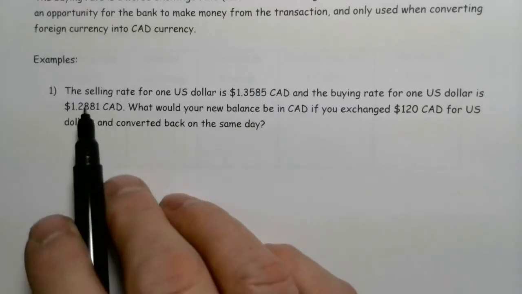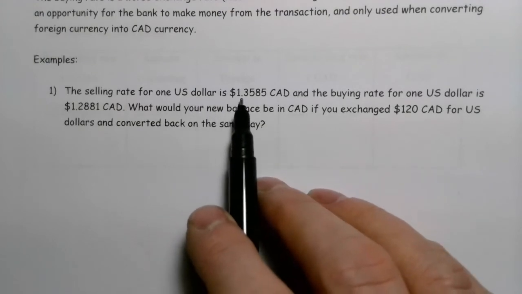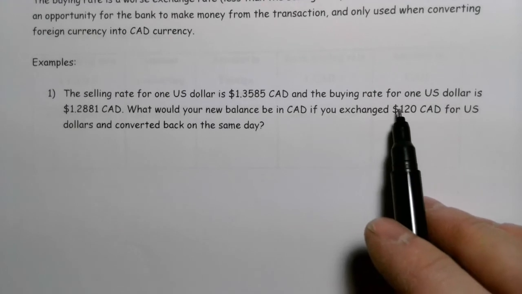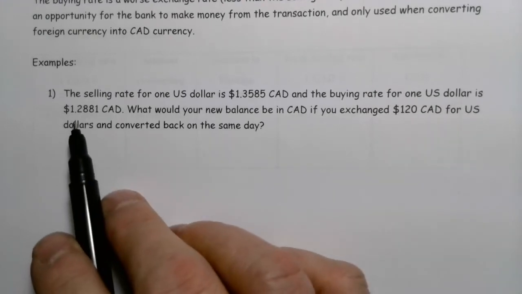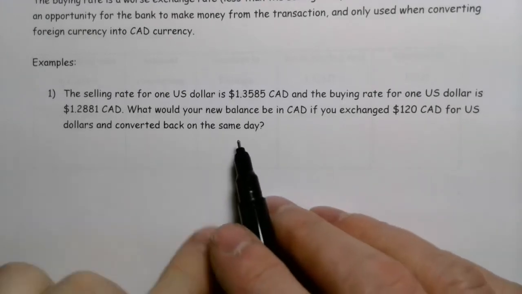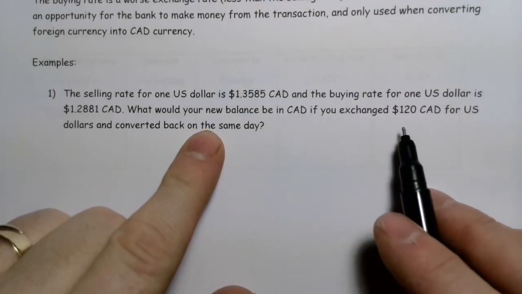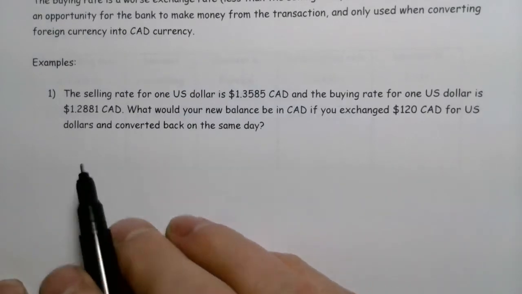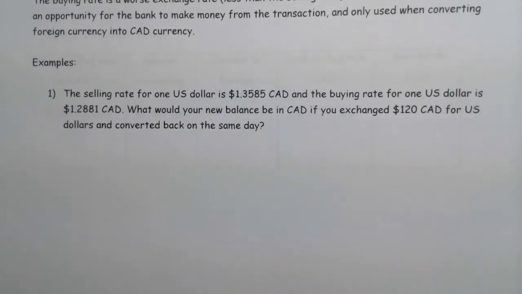The question says the selling rate for $1 US is 1.3585 Canadian dollars, and the buying rate for $1 US is 1.2881 Canadian dollars. What would be your new balance in Canadian dollars if you exchanged 120 Canadian for US dollars and then converted it back on the same day? So let's say you had a plan to go to the US, so you exchanged $120 Canadian for US dollars. Later that day you said, nope, it's not going to work, something's fallen through, so you go back and try to get your money back. Let's see how much you'd be left with.